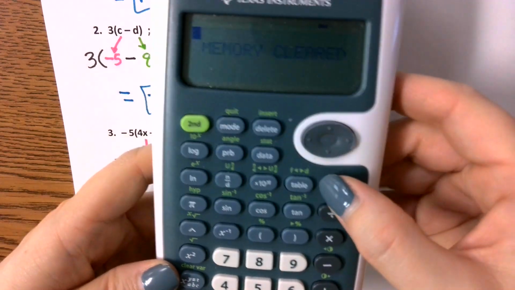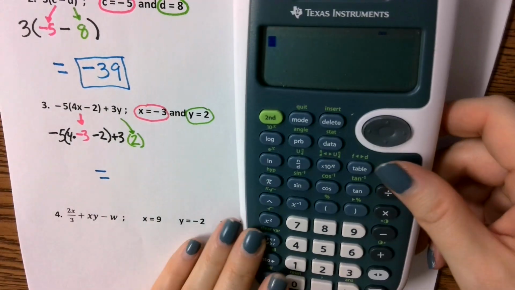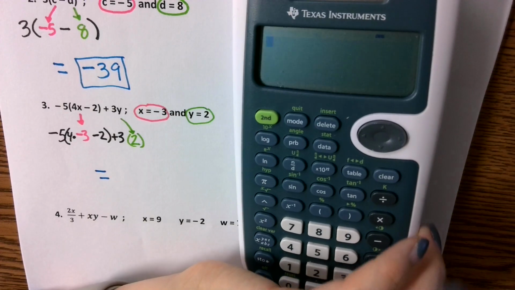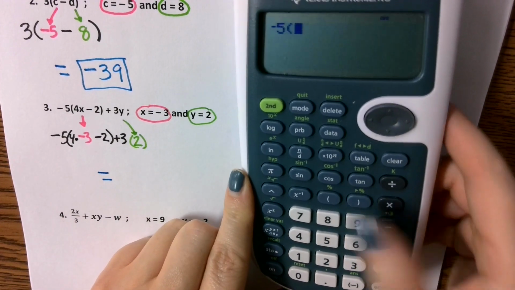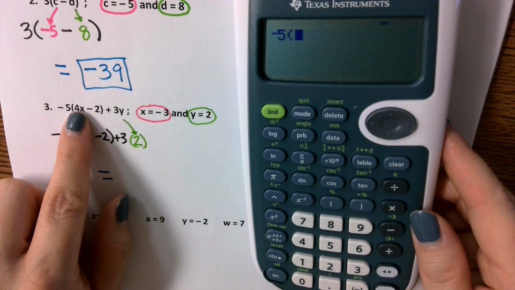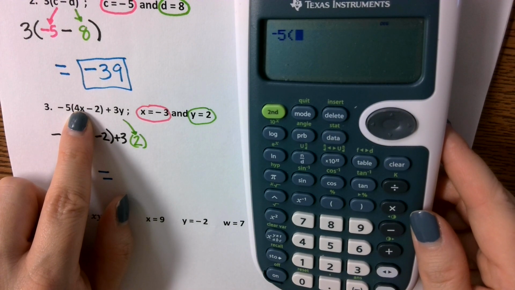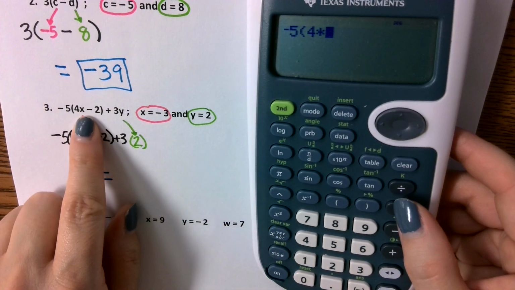Hey, let's take a look. Okay, in there, we're first going to type in negative 5, right? Type negative 5, parentheses. Guys, when you see that 4x, what operation is it? Multiplication. So that means I'm going to do 4 times. What was my x?